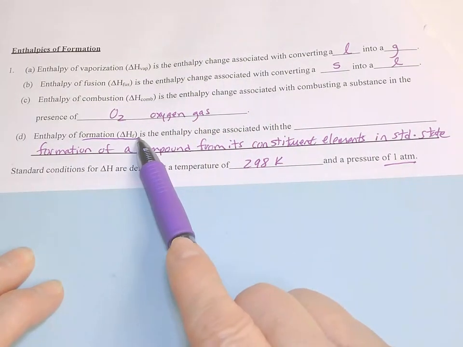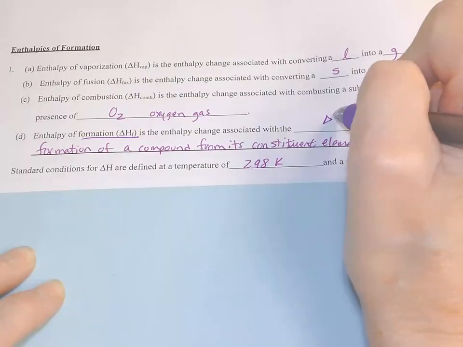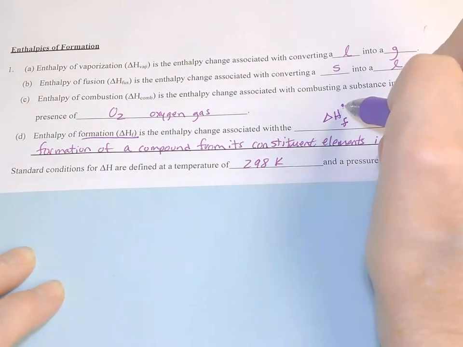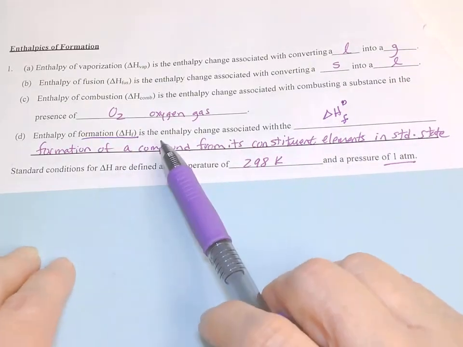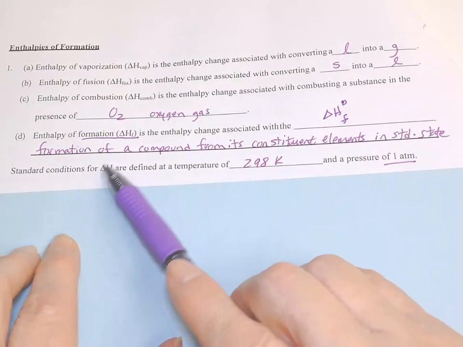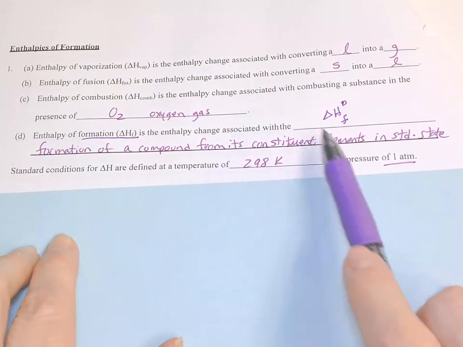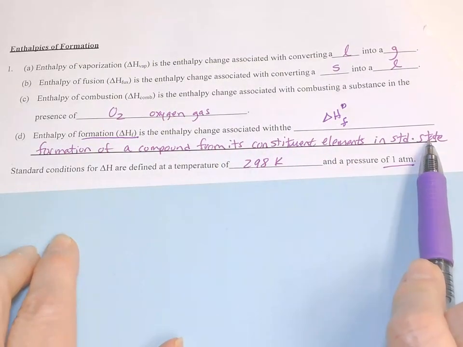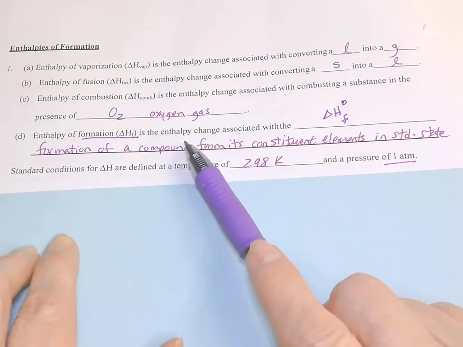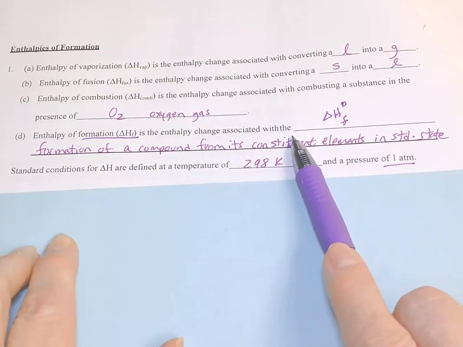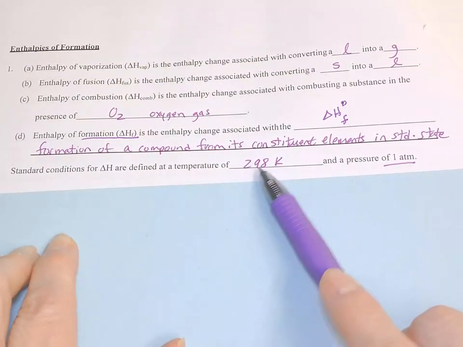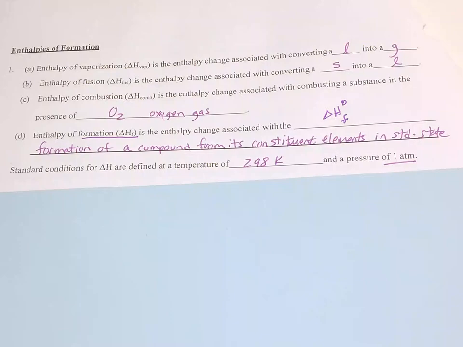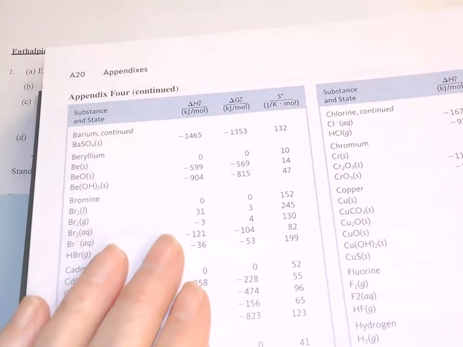But for enthalpy of formation, it's very specific. So the symbol is delta H with a sub f and usually a little standard zero. This means standard states. So enthalpy of formation is the formation of a compound from its constituent elements in their standard states. So it's the energy that is released in forming a compound from its elements in their standard state. The standard states of elements are 298 Kelvin and 1 atmosphere. All of these values are published in any chemistry textbook.